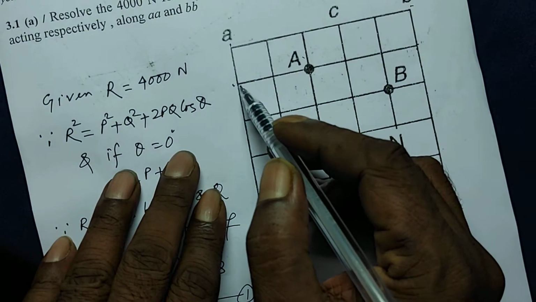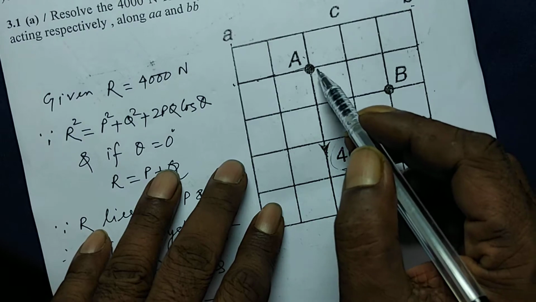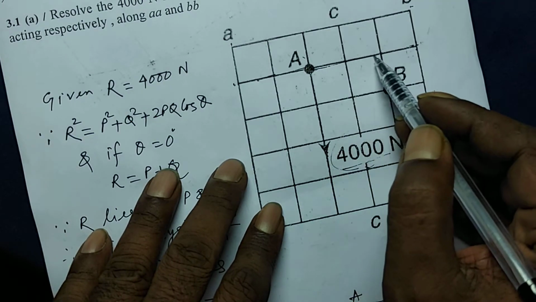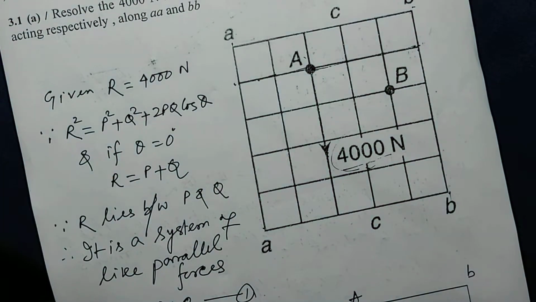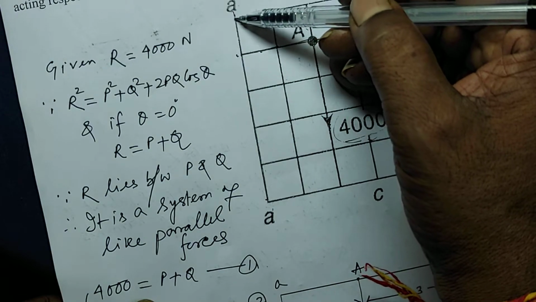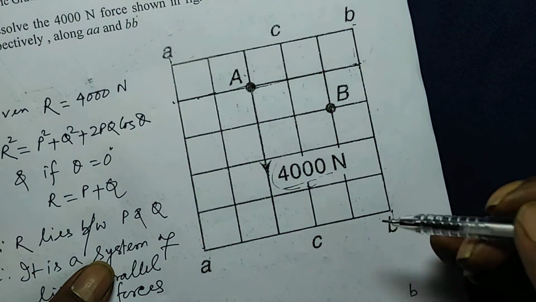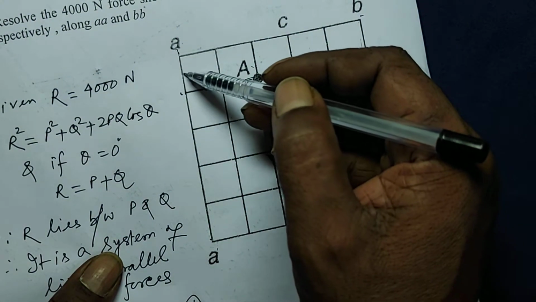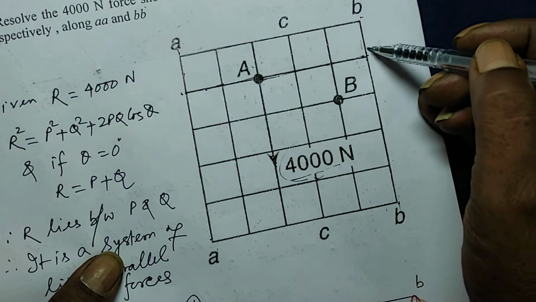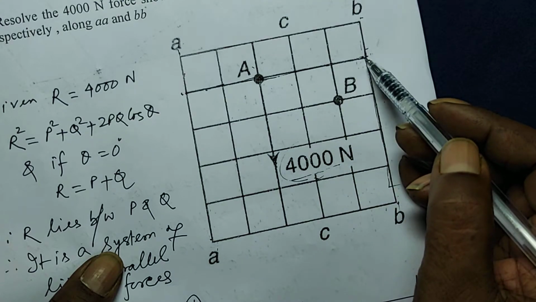And if you look here, from here to here is 1 unit, 1 unit, 2 units, and when put together it is 1 unit, 1 unit, 3 units. The line of action of P from the point A has a perpendicular distance of 2 units, and the line of action of Q from A has a perpendicular distance of 3 units.